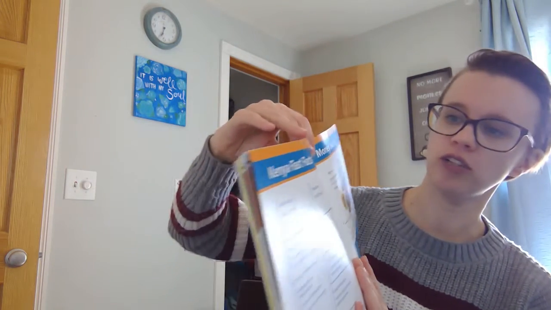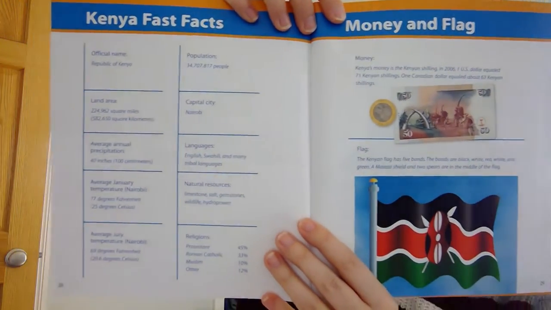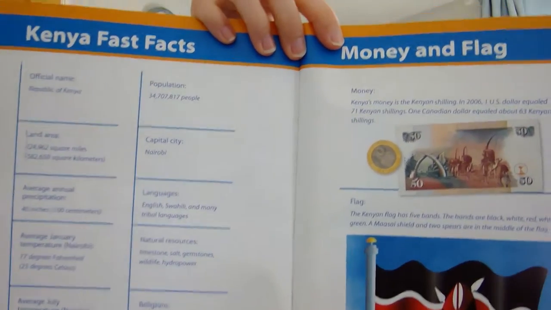All right, on the back of this book, which is kind of cool, is fast facts on Kenya and then what money and their flag might look like. So I'll give you a second to look at some of those items.